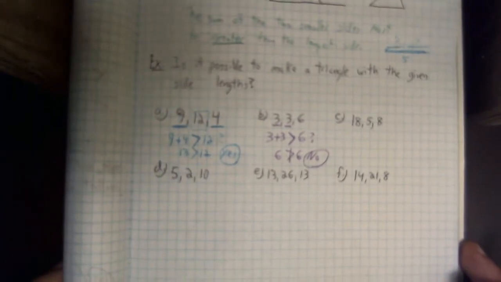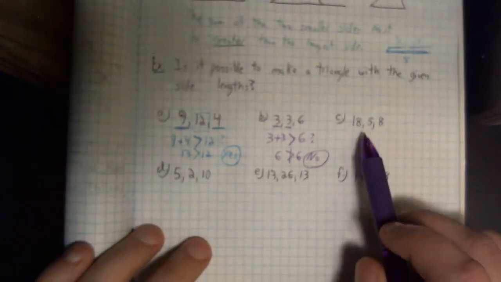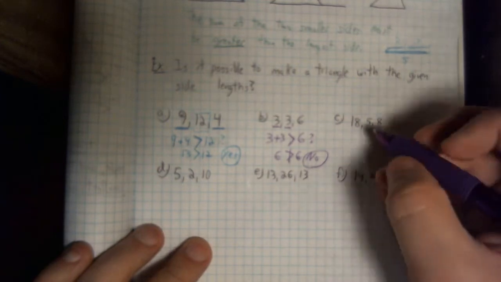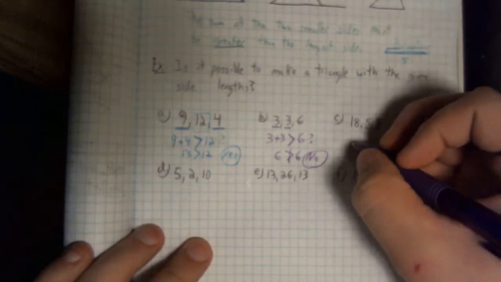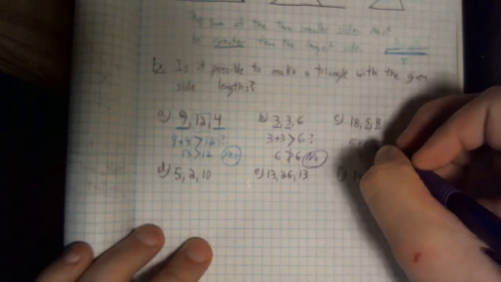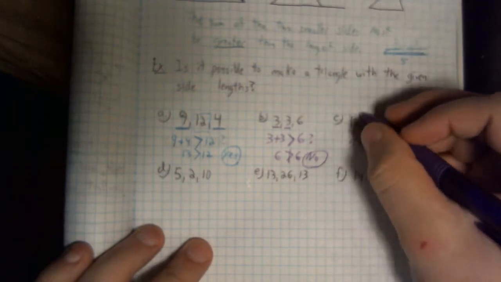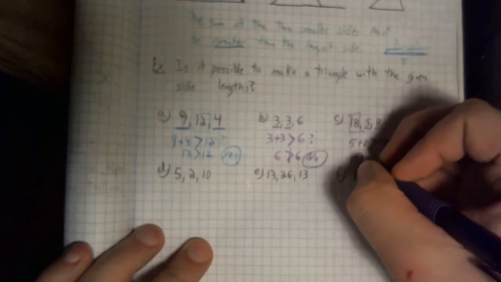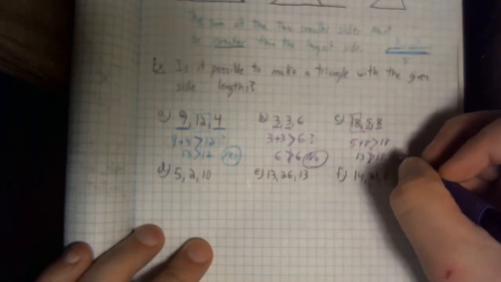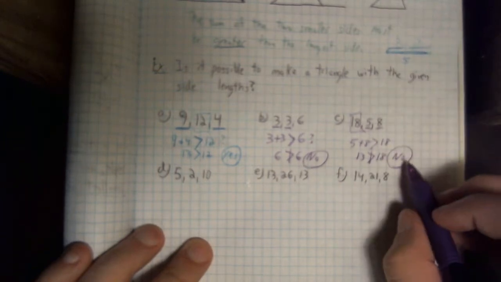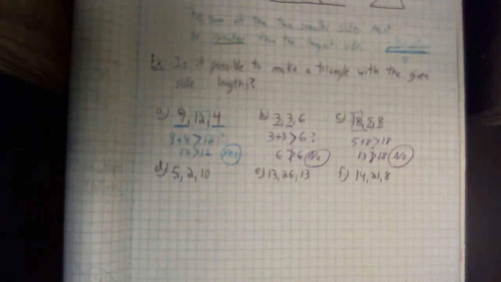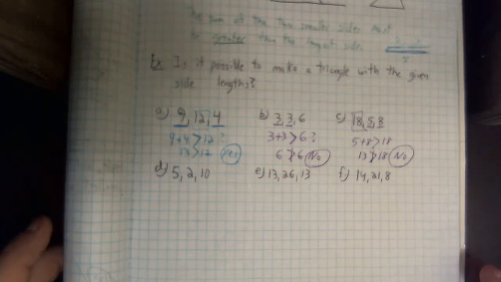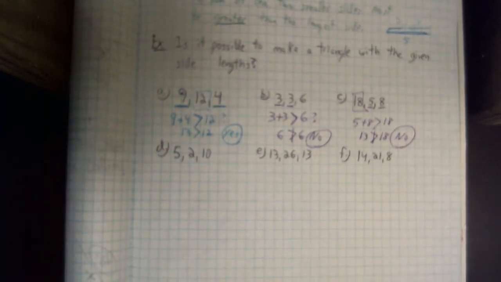Okay, let's try one more. Here, my two smaller sides are 5 and 8. So is 5 plus 8 greater than my largest side of 18? Well, 5 plus 8 is 13, and 13 is definitely not greater than 18, so no, we cannot make a triangle. So take a second. There's 3 more problems here. Pause the video, see if you can come up with the correct answers, and we'll discuss them in a second.